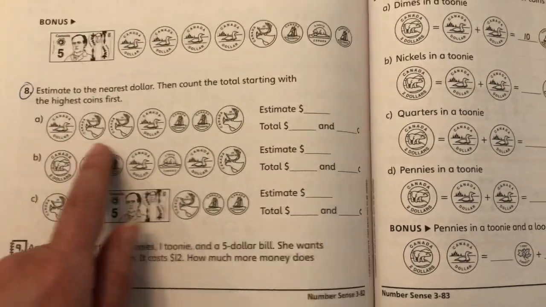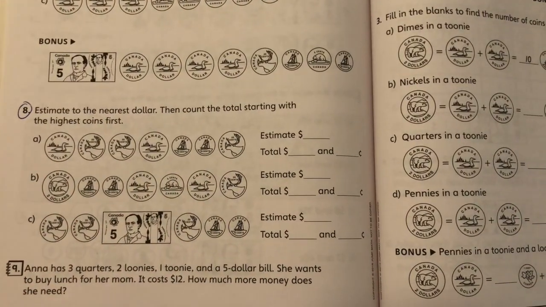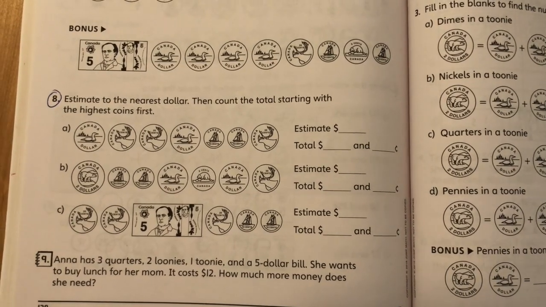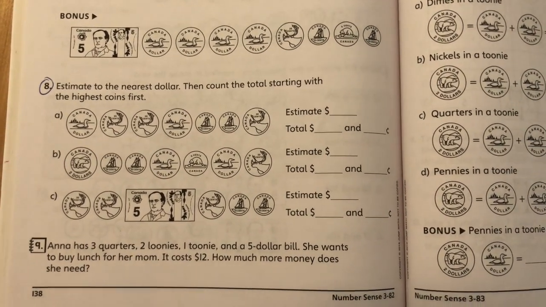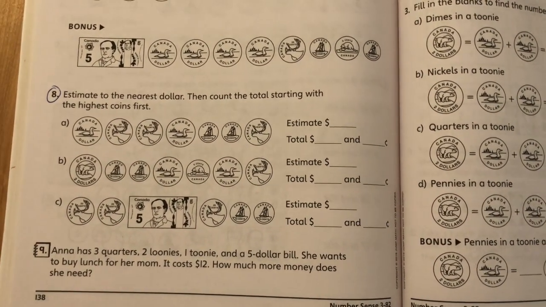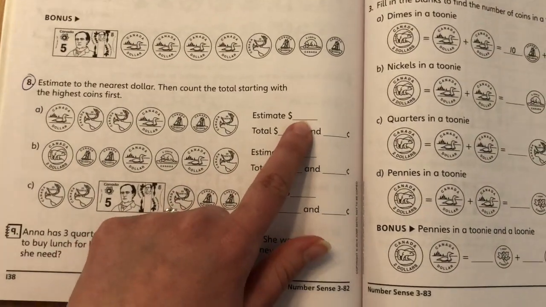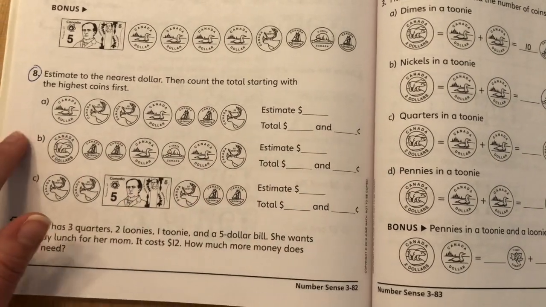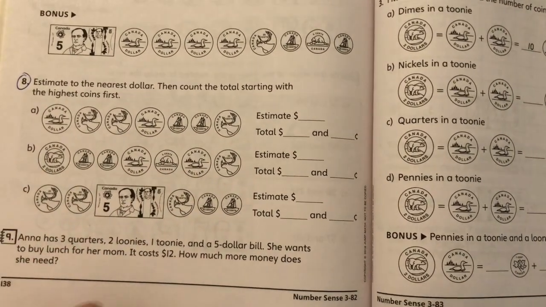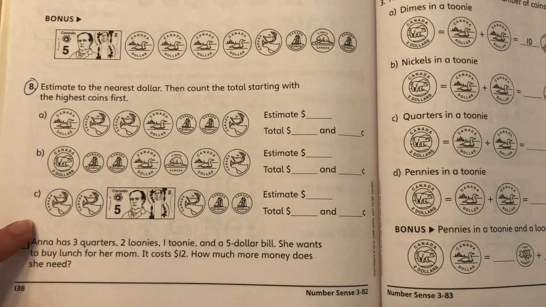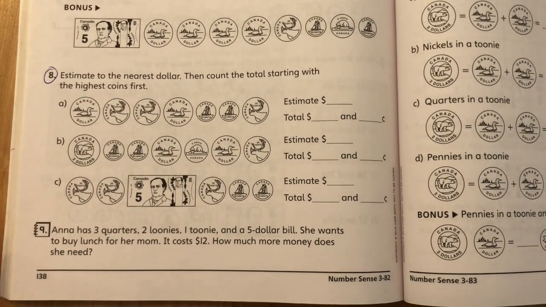You're not going to look at these coins and say, I think that is $11 billion. No, that is not an estimate. That is a crazy guess. But you might look at it and go, I think that's about $3. So I'd write down what my estimate is, and then you're actually going to figure it out. How close were you? So obviously guess first and then figure it out. You'll do that for all 3, and that is all of your math today.